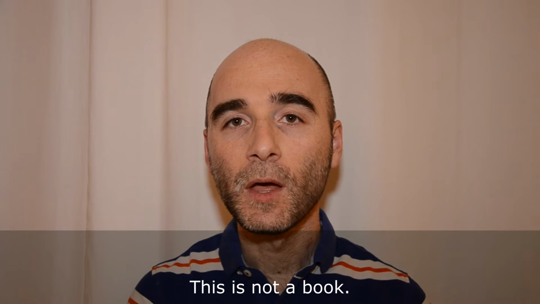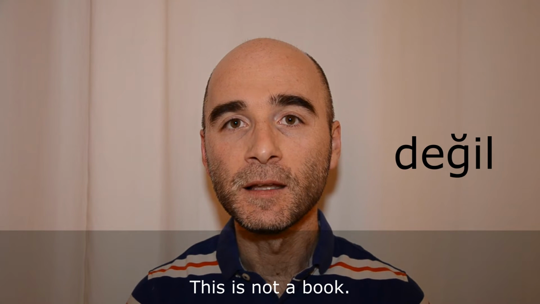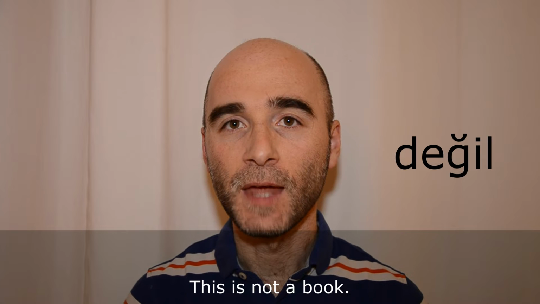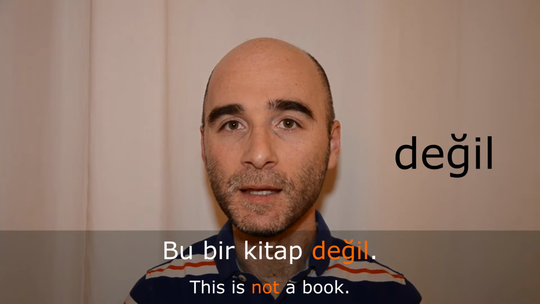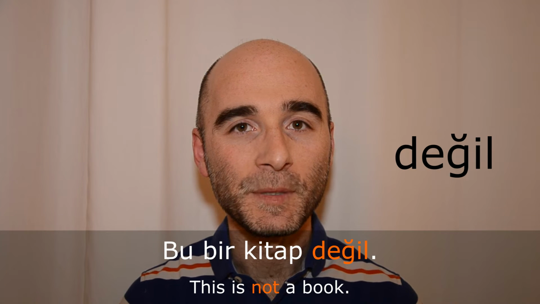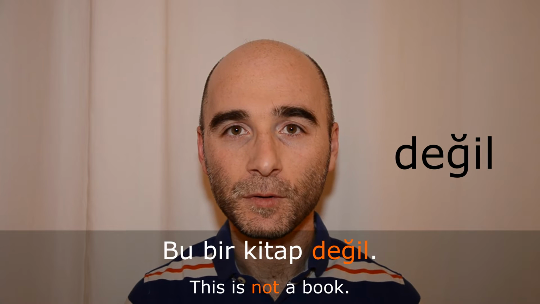To make this sentence negative, so to say, this is not a book, what we just need to do is to add değil to the end of the sentence. Like this, bu bir kitap değil. Bu bir kitap değil. This means this is not a book.